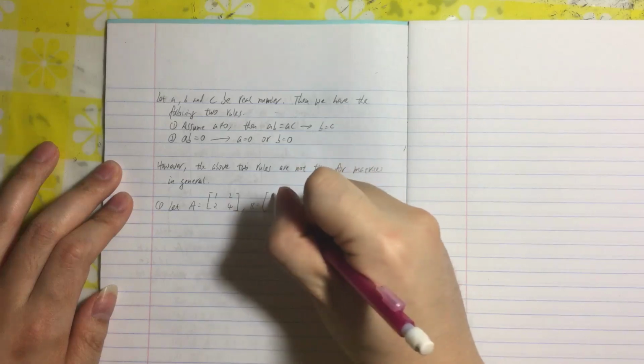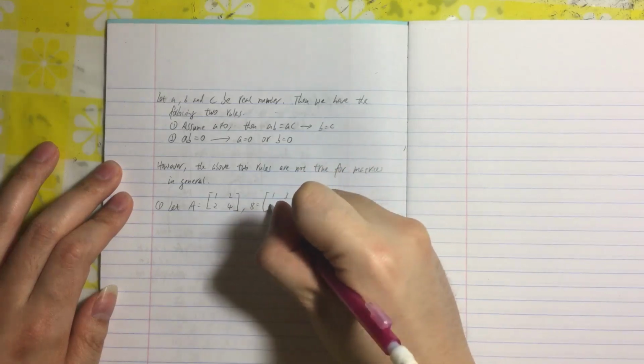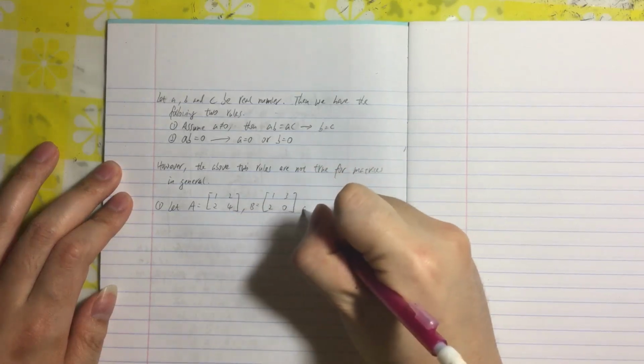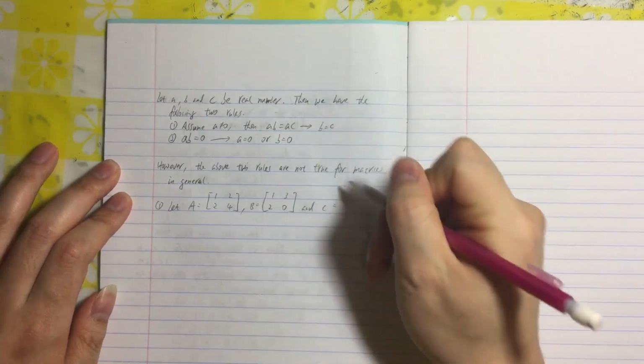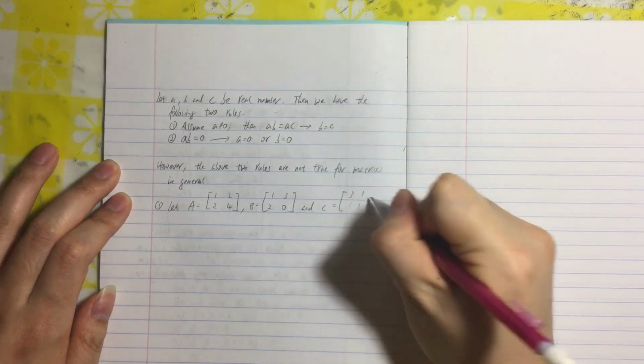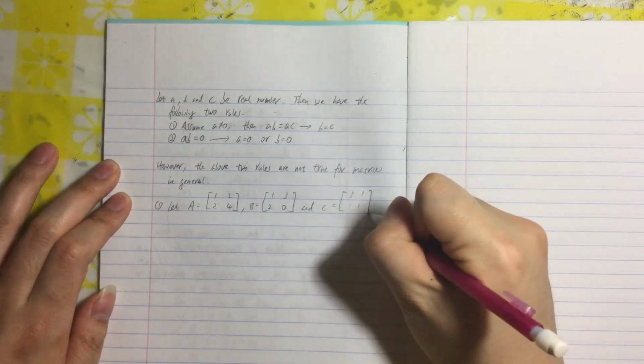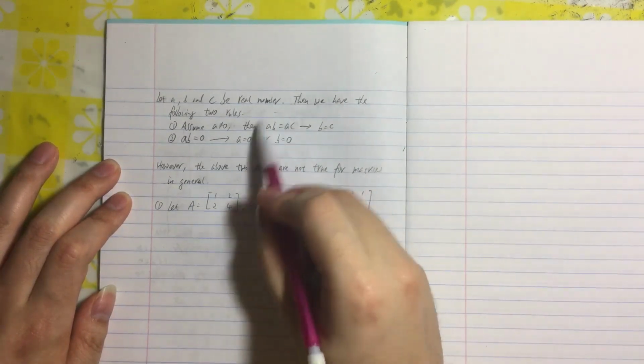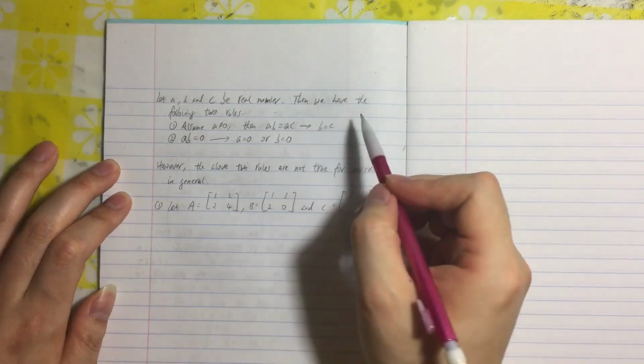Let B equal 1, 3, 2, 0. And let C equal 3, 1, 1, 1. We try to show the hypothesis is true, but the conclusion is false.